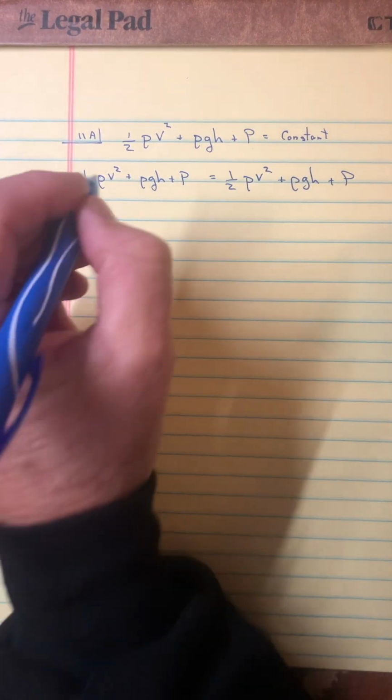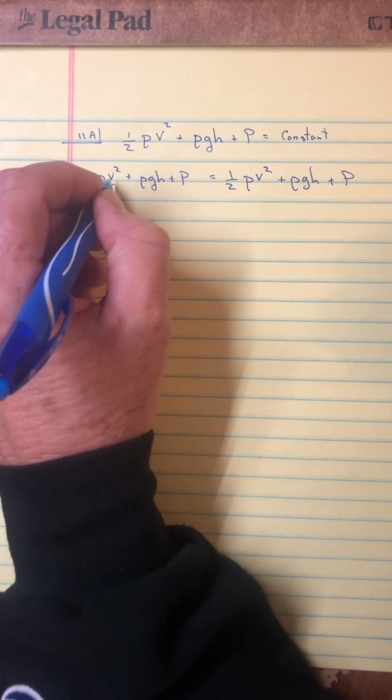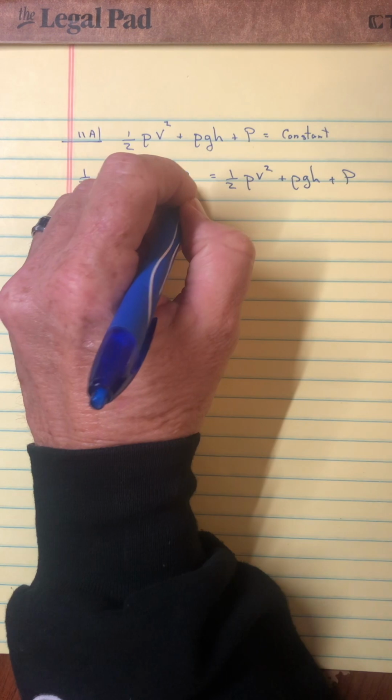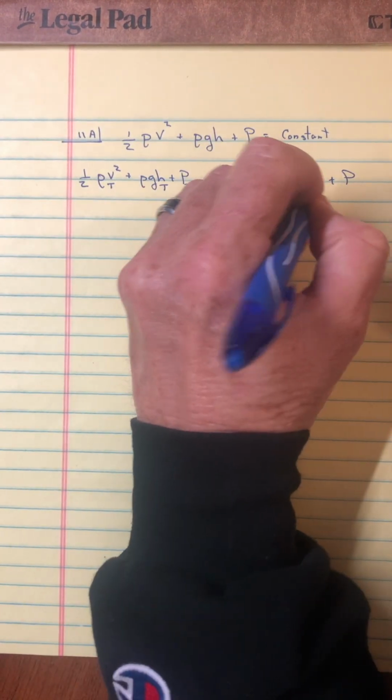In other words, we have a before and after. In this case, though, it's probably better to say this is the top. So I'll put a T underneath the velocities for the velocity on top of the wing. This is the height on top of the wing. This is the pressure on top of the wing. And on this side of the equation, I'll put a B for bottom. This will be the bottom of the wing.